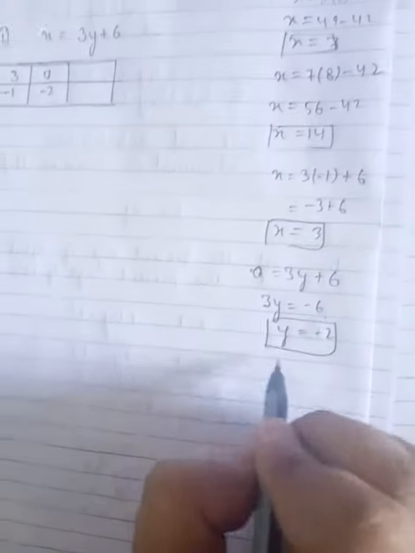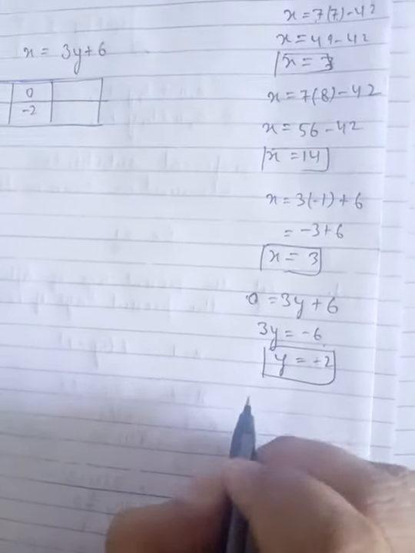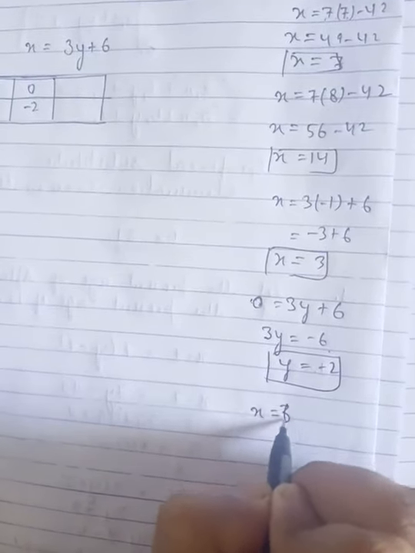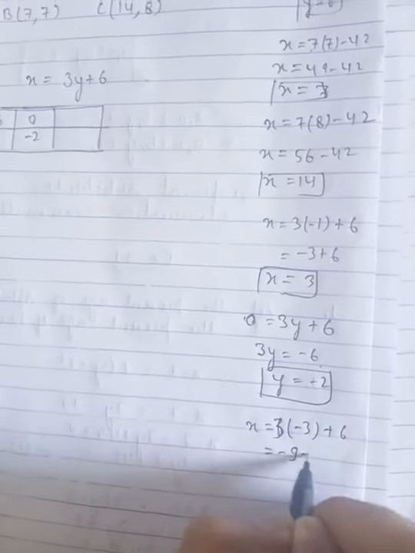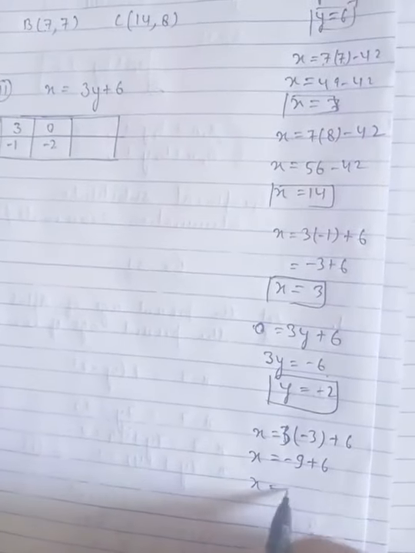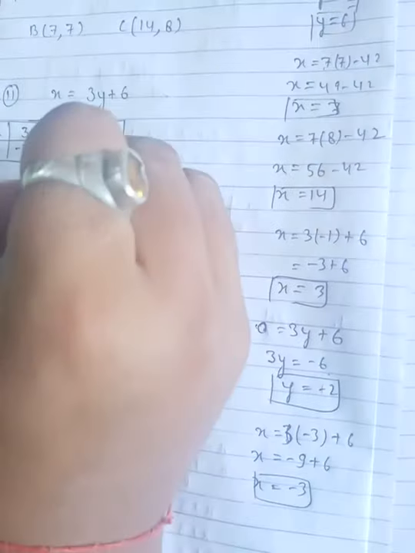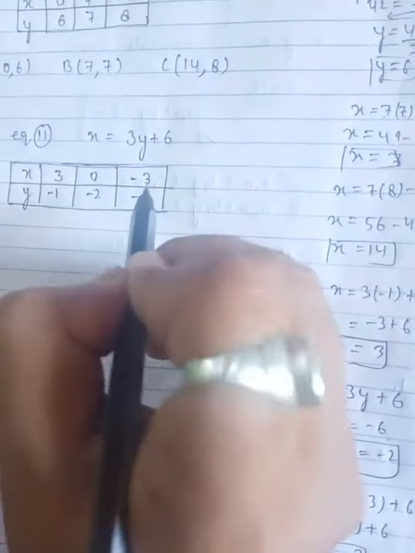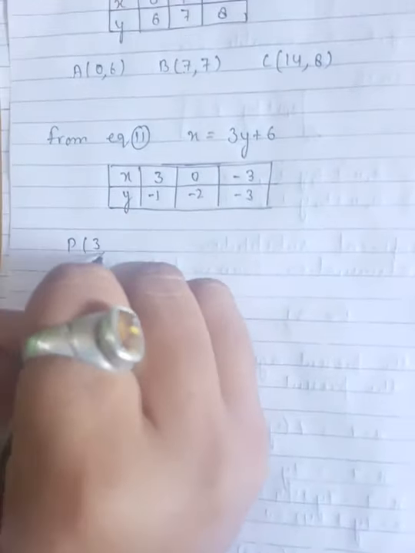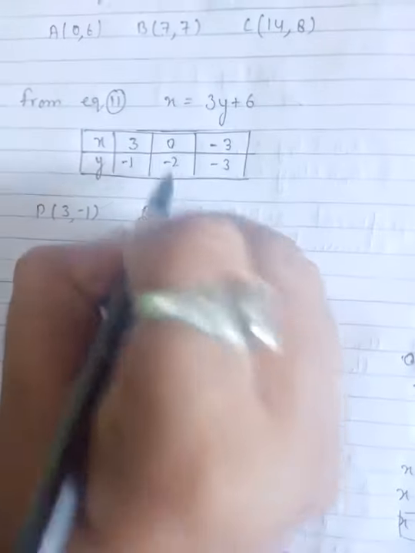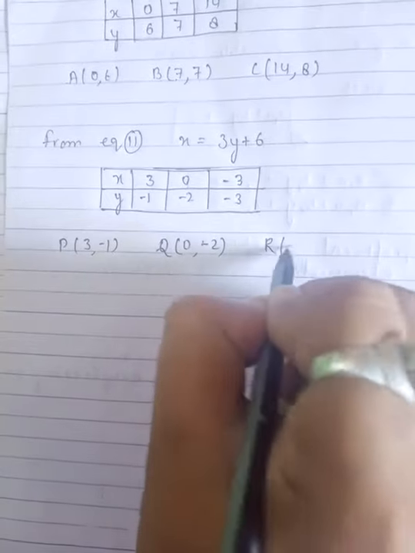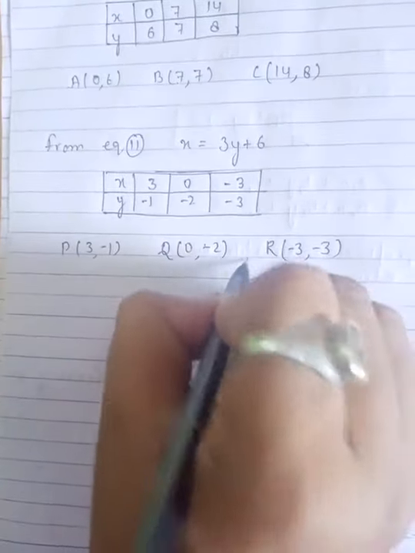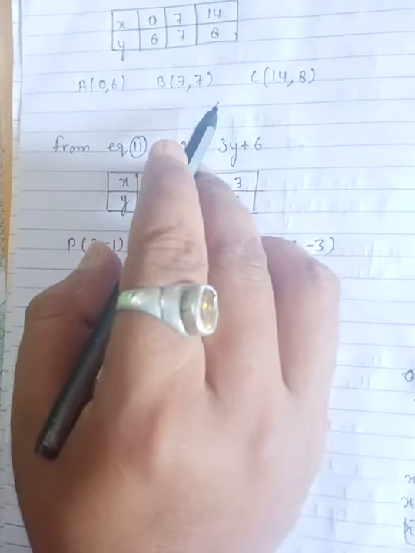The third point: take y as minus 3, so x is equal to 3 into minus 3 plus 6, so 3 threes are 9, minus 9 plus 6, so the value of x will become minus 3. So simple it is. Again, minus 3 comma minus 3. So again we have 3 points: P is 3 comma minus 1, Q is 0 comma minus 2, and R is minus 3 comma minus 3. So again we have got all the 3 points.